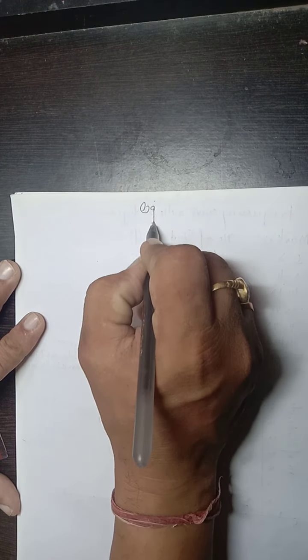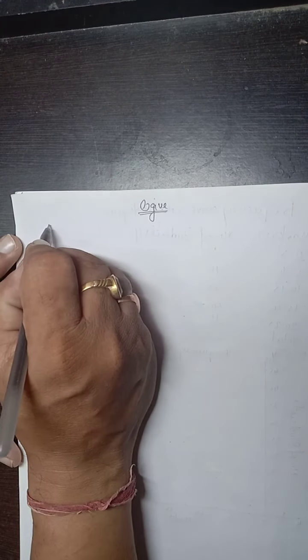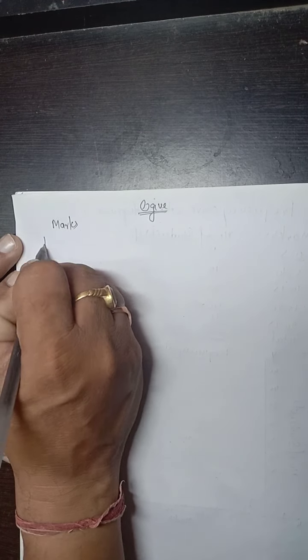Students, now I'm going to explain how the median can be found with the graphical method. The word used here is ogive. First, a question will be prepared for you. Marks are given here, and the number of students.